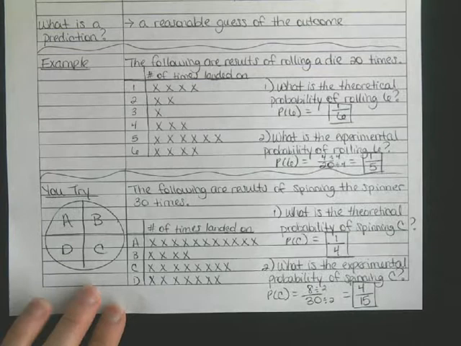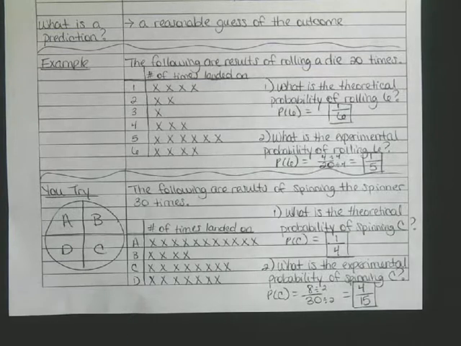Make sure you have filled everything in. Make sure you're prepared to go over this in class on Monday and perform some experiments yourself.